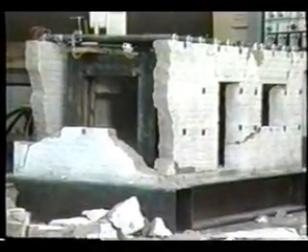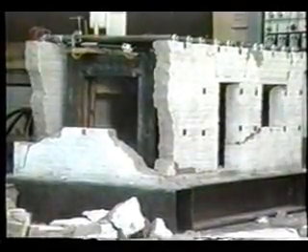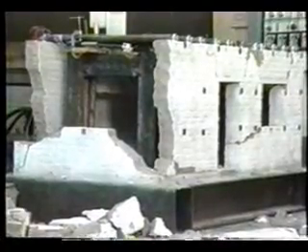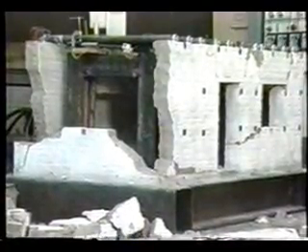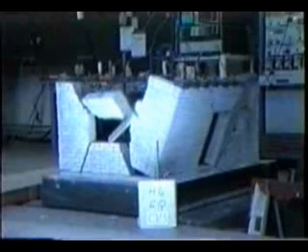The rear wall was a solid adobe wall. The front wall had a door and window, so their basic dynamic behaviors are different, and they acted to stabilize each other during this testing sequence.